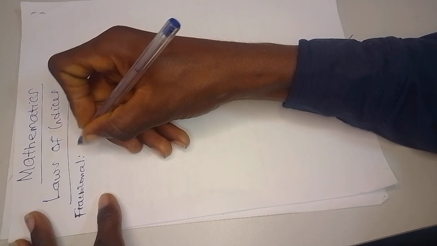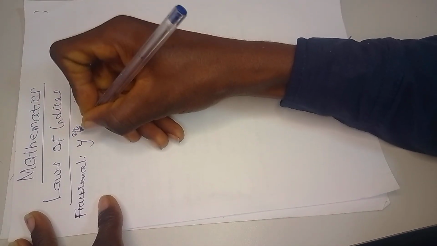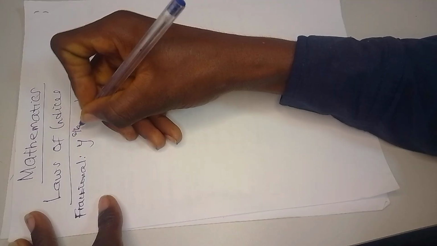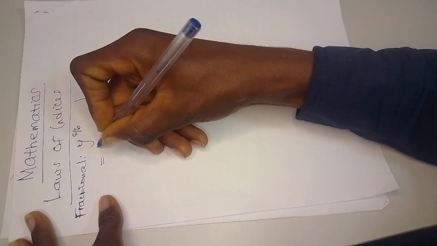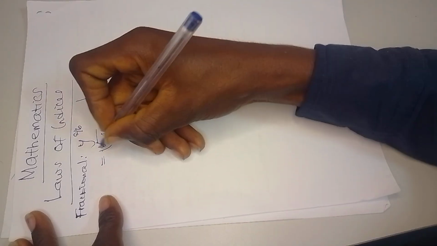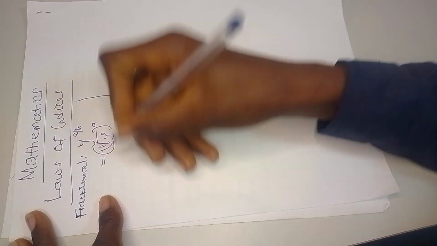For example, if you have y raised to the power of a over b, where a over b is the power itself, and it is a fraction, then this solution would be the b root of y all to the power of a. So this was what we looked at, and we solved some examples.